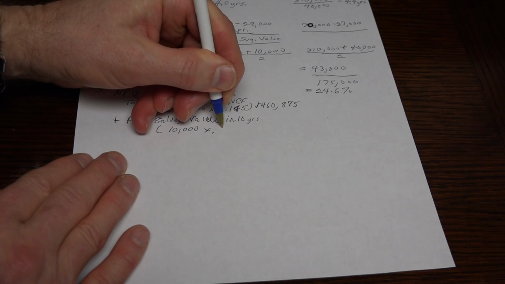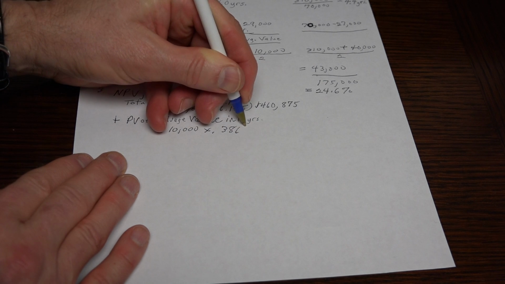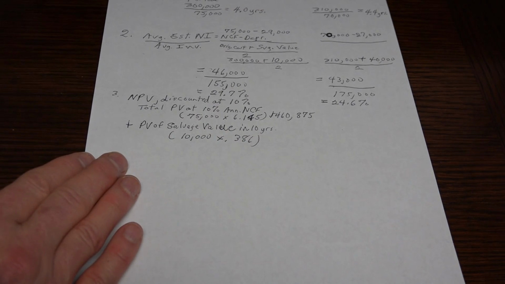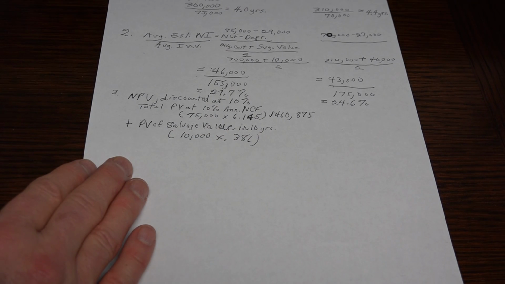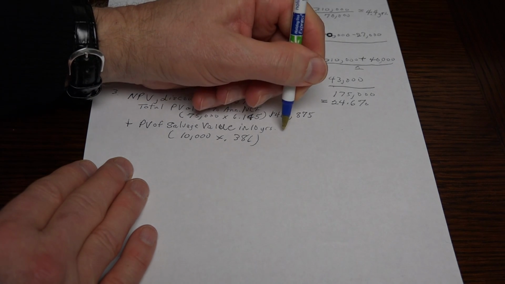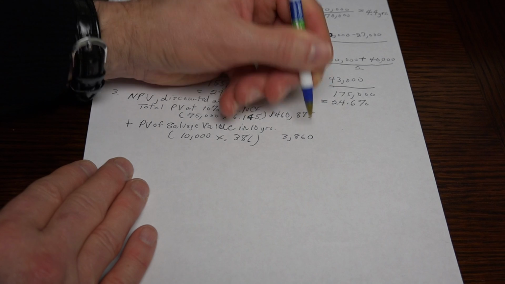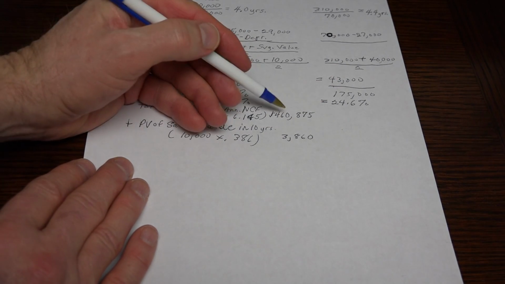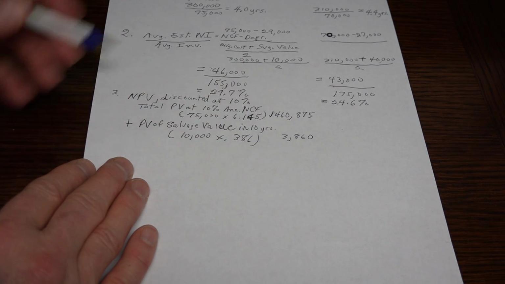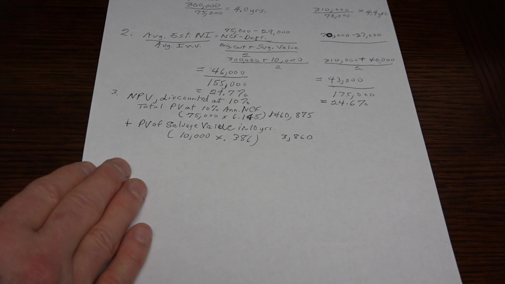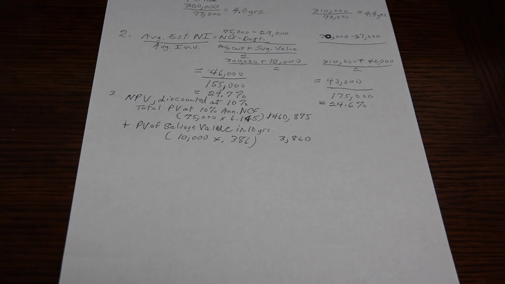So 0.386 times 10,000 is $3,860 that you're going to add to this $460,875.